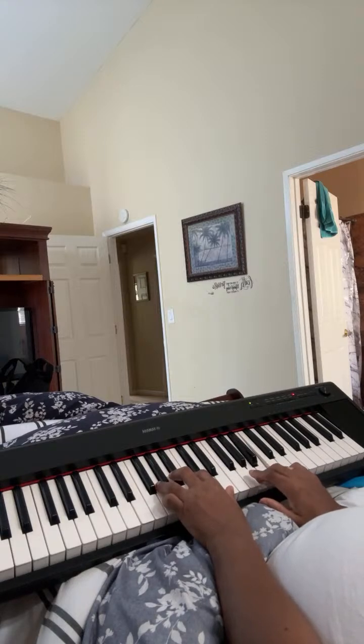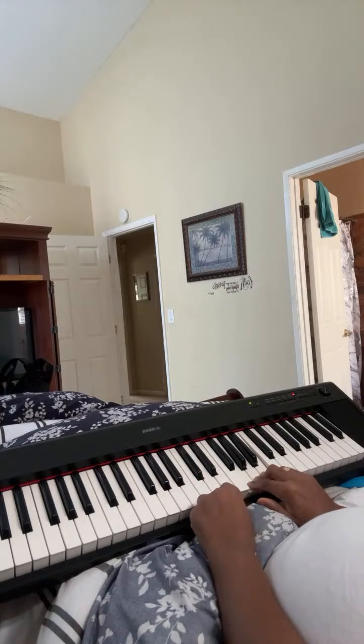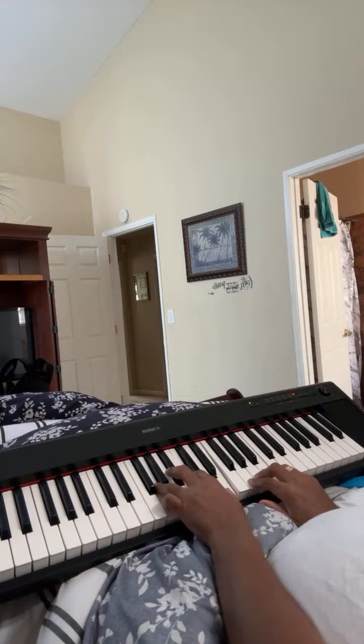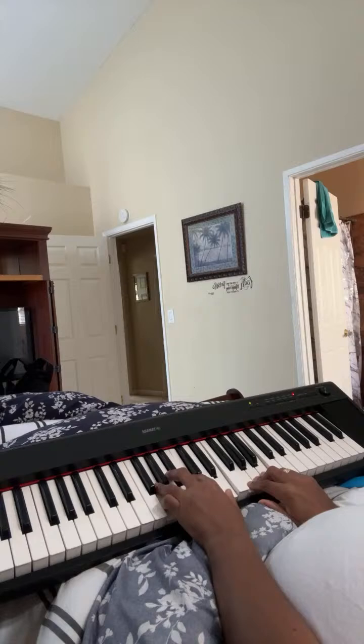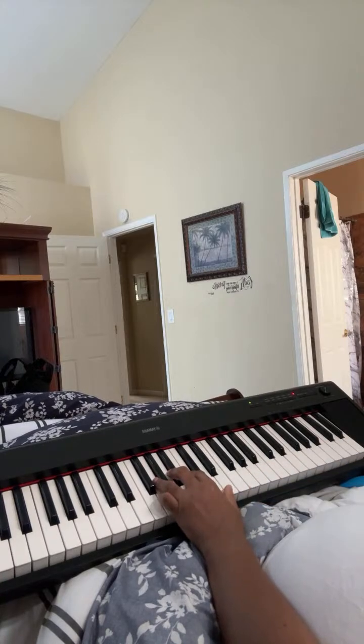This is the 1, 2, 3. That's my 4, 5, 6, 7, 8. Continuation, 9. Yep. So I'm still playing an F major 9 chord.